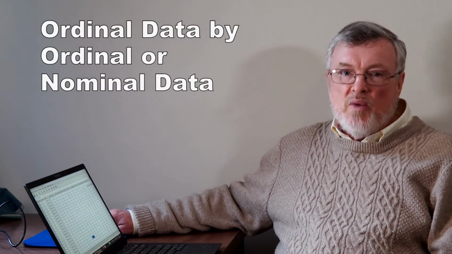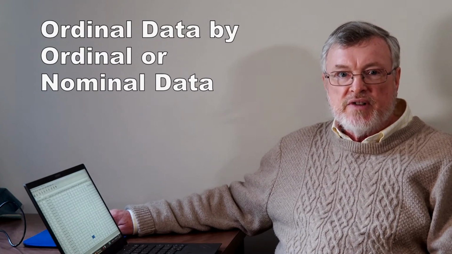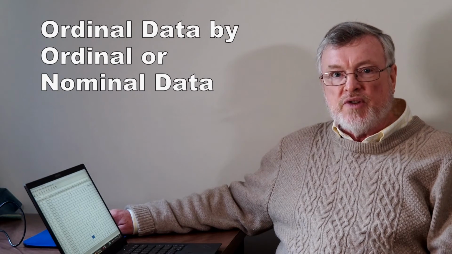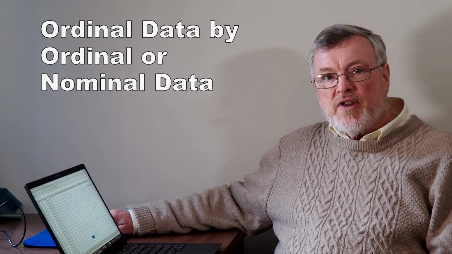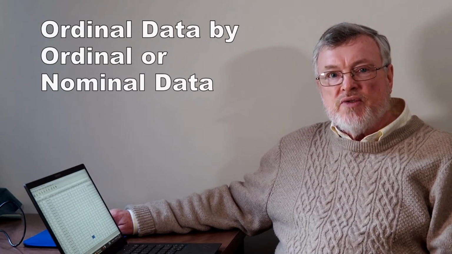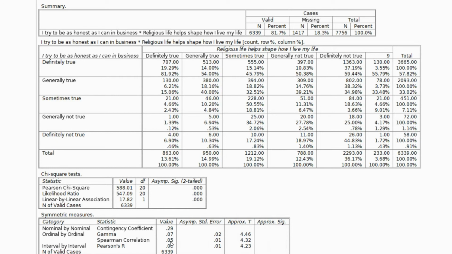If we're dealing with ordinal data, cross-tabulations are also used, and much of what we've said about nominal data also applies to ordinal data. However, the coefficient measure is different. It's common to use Spearman's correlation, or gamma, to measure the strength of the relationship between the two ordinal measures.